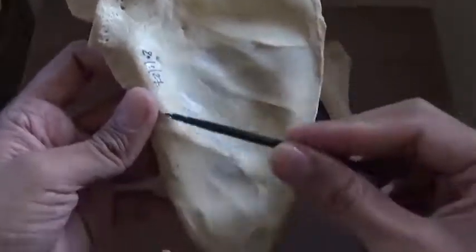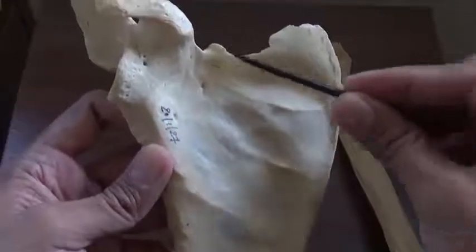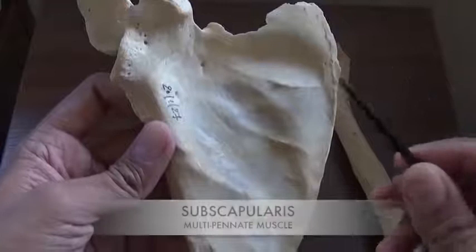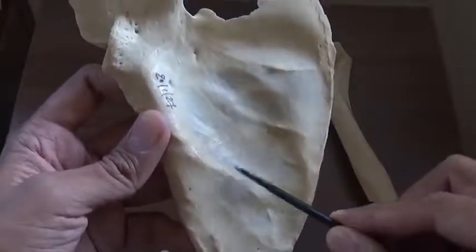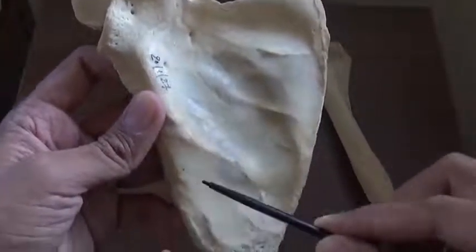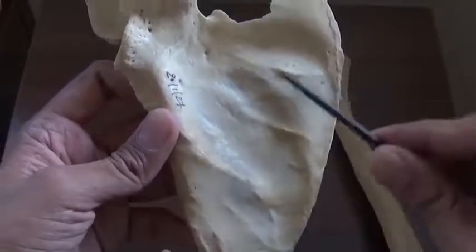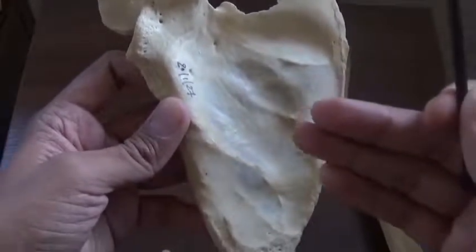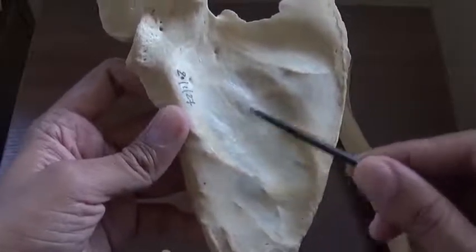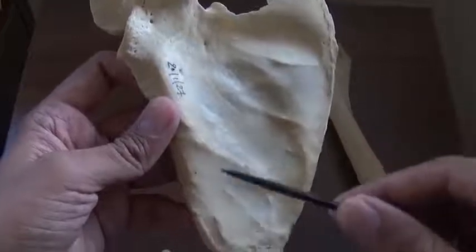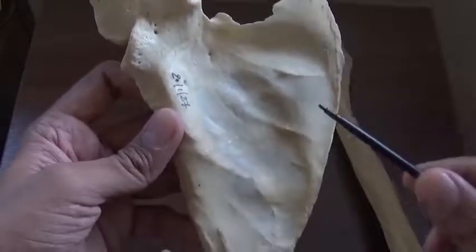Now the medial two-third of this subscapular fossa provides origin to the subscapularis muscle, and these ridges are providing attachment to intramuscular septa, and these septa are providing additional surface area so that the maximum number of fibers can be accommodated. So subscapularis is an example of a multipinnate muscle.